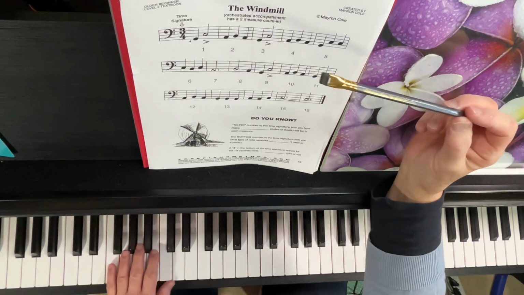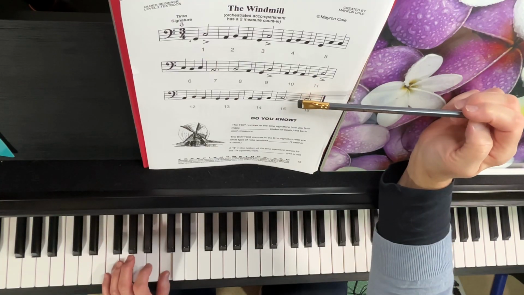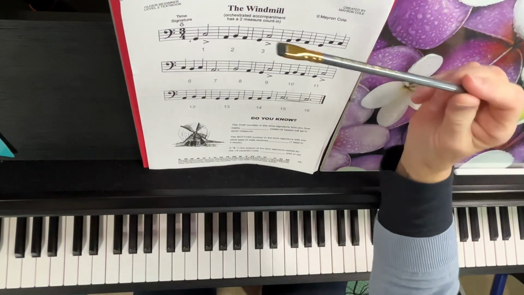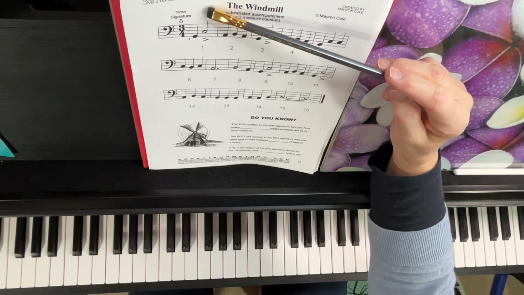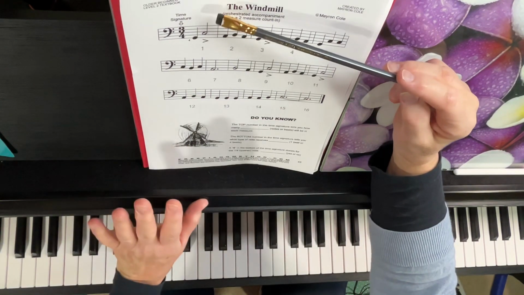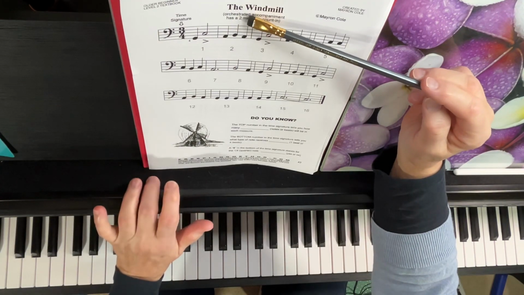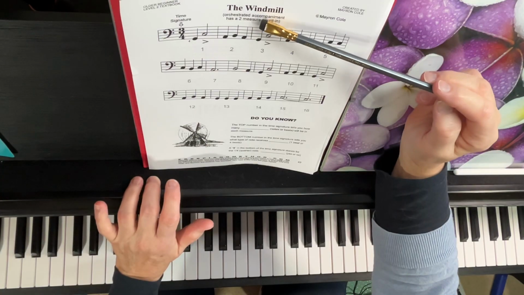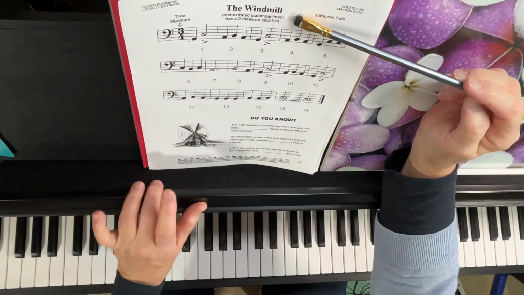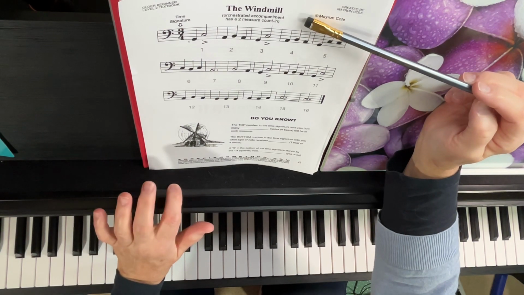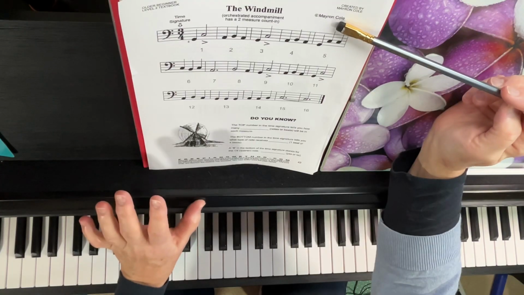And so this is in C major. But let's talk about the fingering first. So 4, you're going to go up a fourth to 1, down a third to 3, up a second, down a second, down a second to 4, up a fourth to 1, down a third to 3, up a second, down a second, down a second, up a fourth to 1.